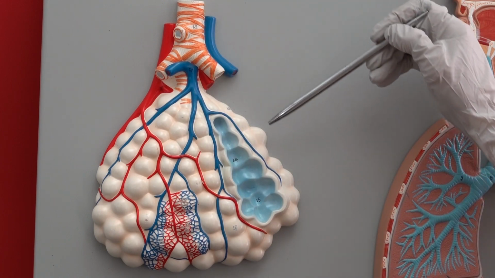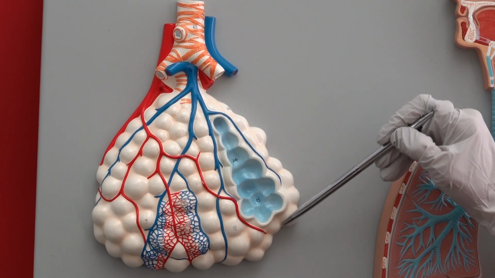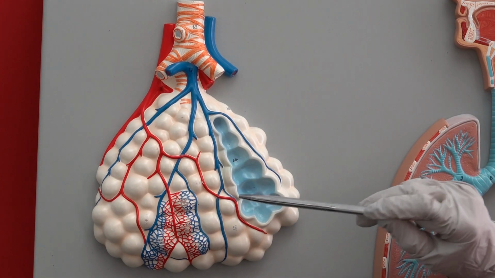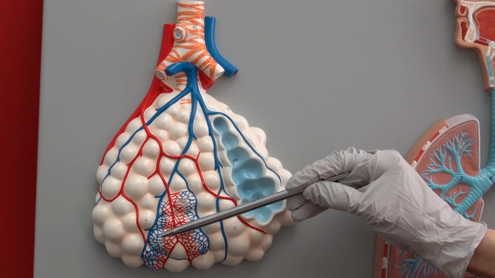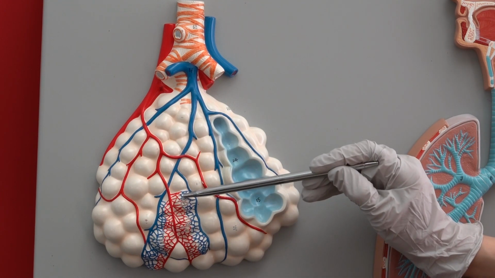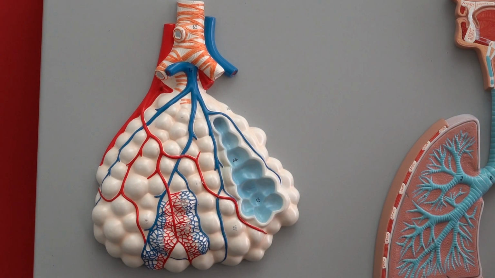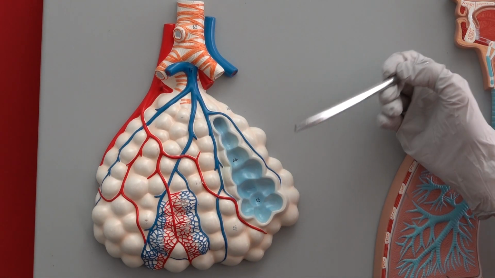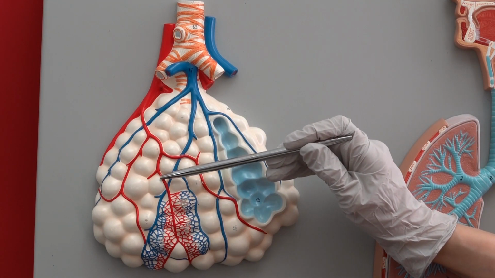And then I can see lots of tiny microscopic balloons that we call pulmonary alveoli. And I would like you to pay attention to these capillaries that wrap around the pulmonary alveoli. We name them pulmonary capillaries. And recall that we know that the blood vessel that branches off and forms capillaries would be an arteriole. So here I can see a blue blood vessel and a red blood vessel.